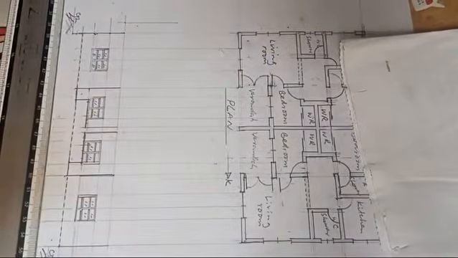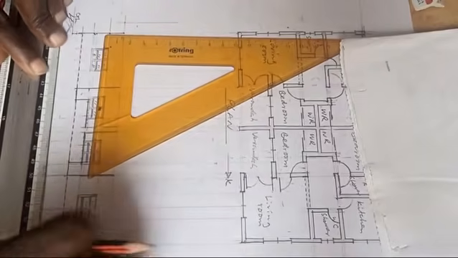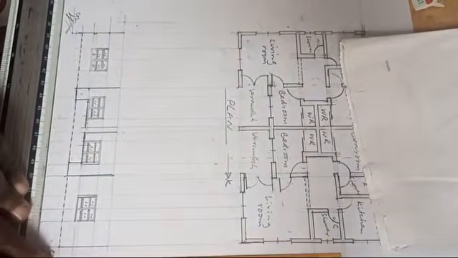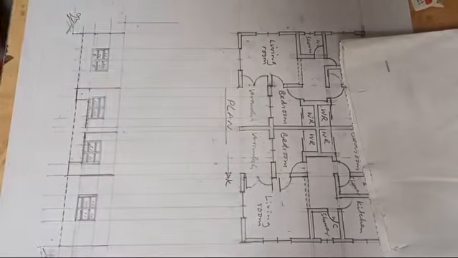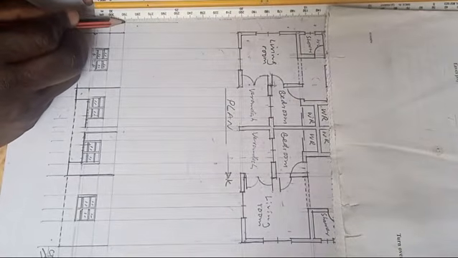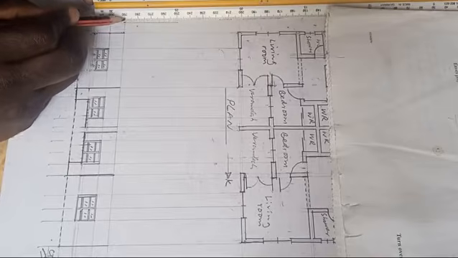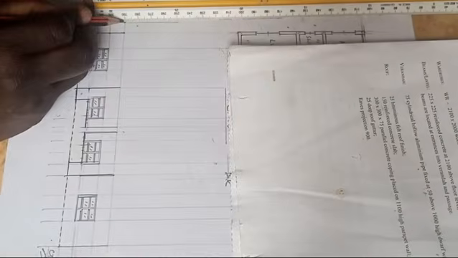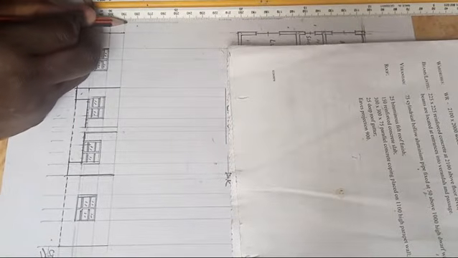Draw a parapet wall. So it says the parapet wall is 1100. So we measure 1100 high. No, before then we measure our concrete slab first, which is 150. Look at it. Reinforced concrete slab 150. We measure 150. 150 is somewhere here.